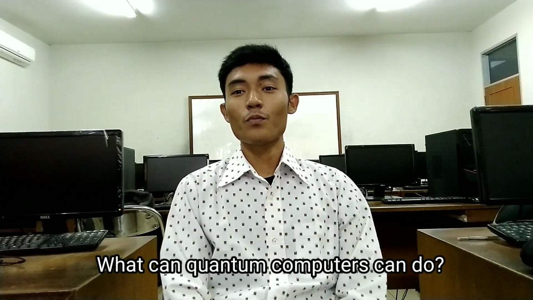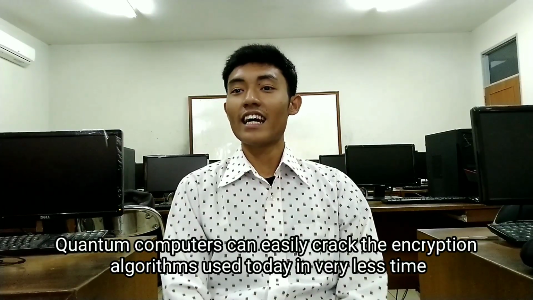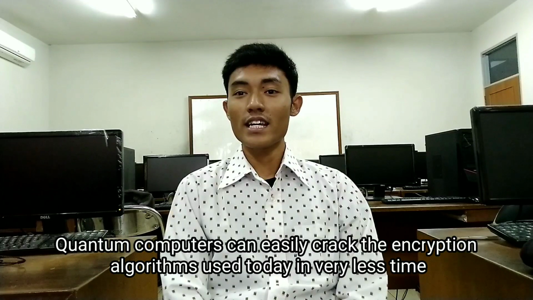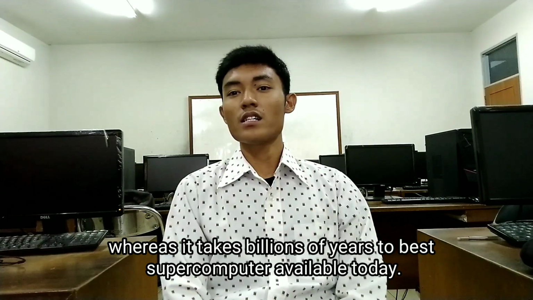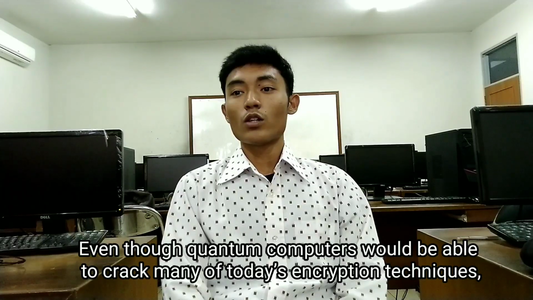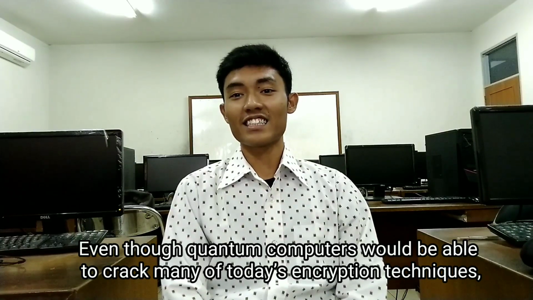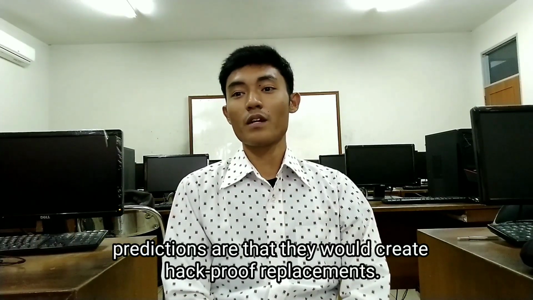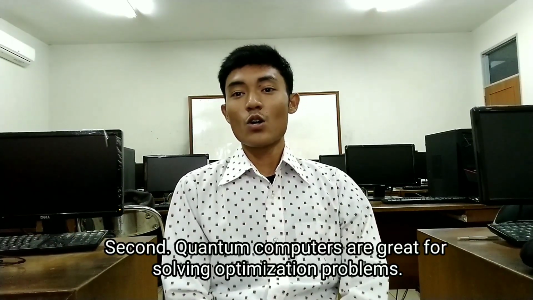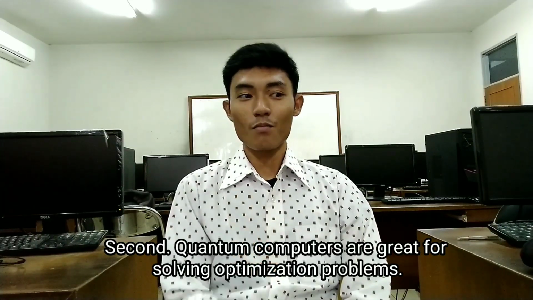What can quantum computers do? Quantum computers can easily crack the encryption algorithms used today in very little time, whereas it would take billions of years for the best supercomputer available today. Even though quantum computers would be able to crack many of today's encryption techniques, predictions are that they would create hack-proof replacements. The second, quantum computers are great for solving optimization problems.